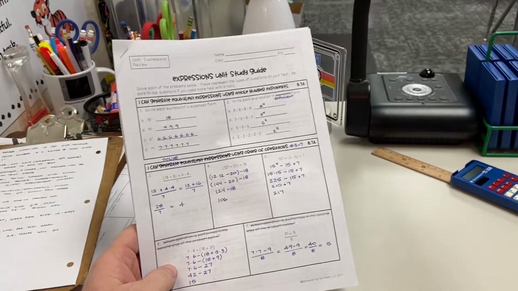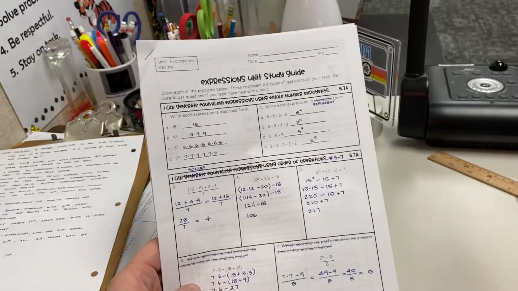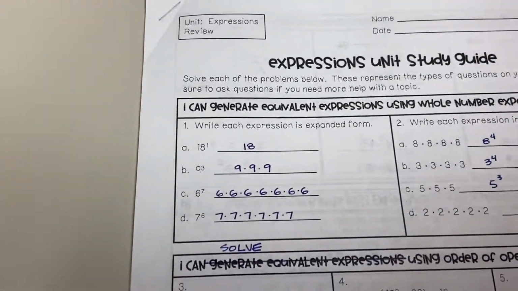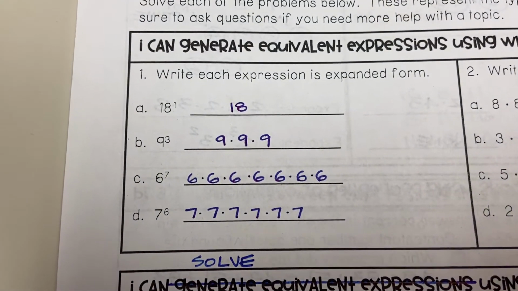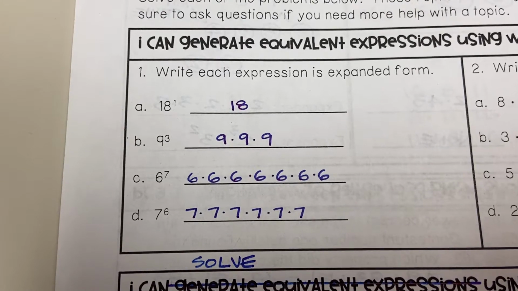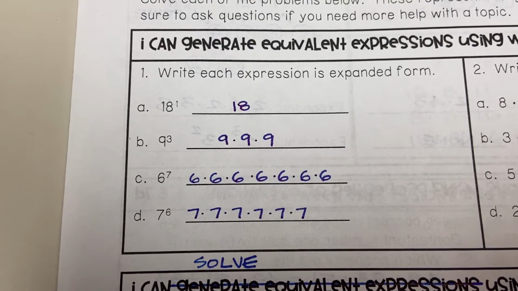Here's your study guide review for tonight. I'm going to try to keep this short and sweet. Pause the video on each question as you need it. Number one, we are taking things that have exponents and writing them in expanded form.